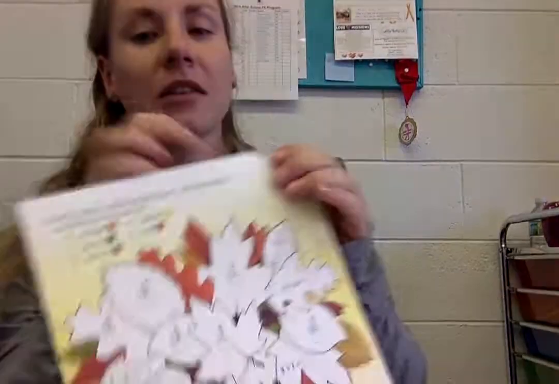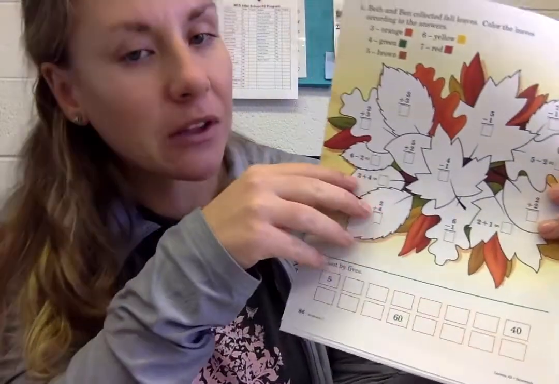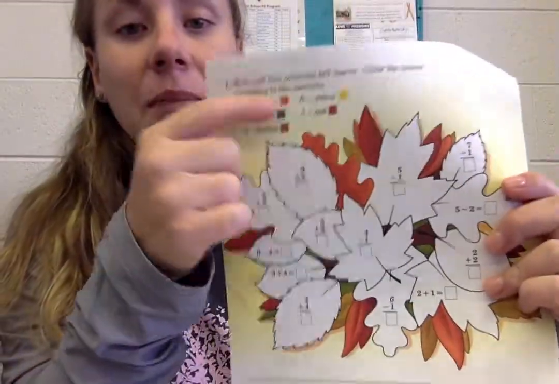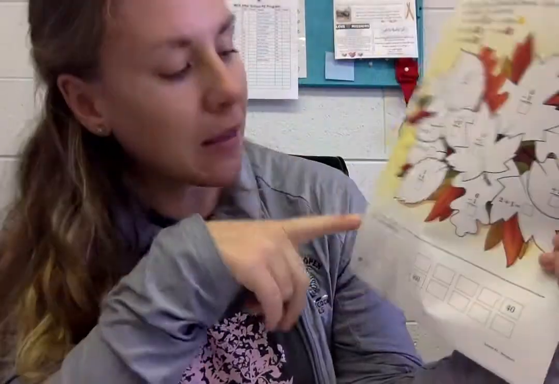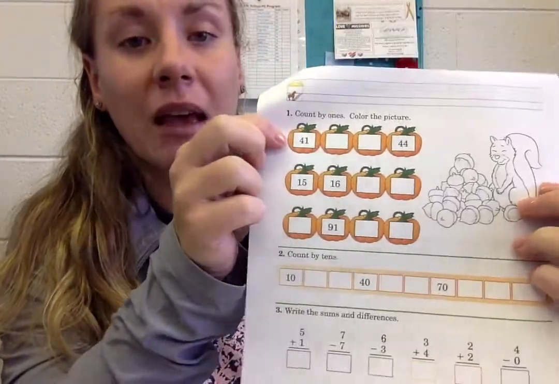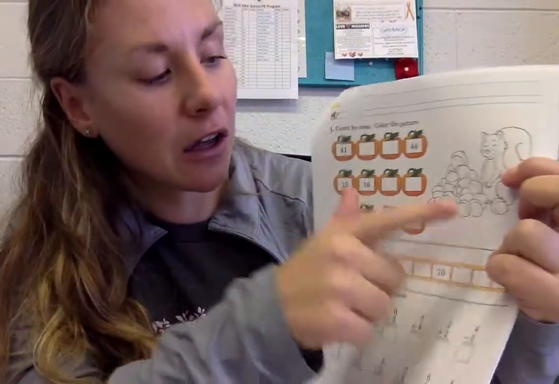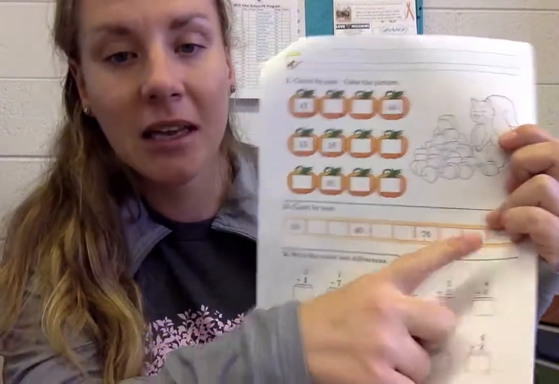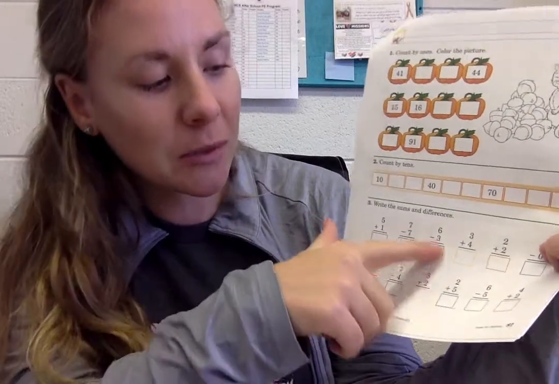Coming up on the end, this is just a color by number, so they have to solve the problems and then color it based on what it says in the key. And then count by 5s. On the back, you're going to be counting by 1s, and then you're going to color the picture, count by 10s, addition and subtraction, again, making sure they're paying attention to what symbols are being used. They're not all addition, they're not all subtraction, they're a mixture.